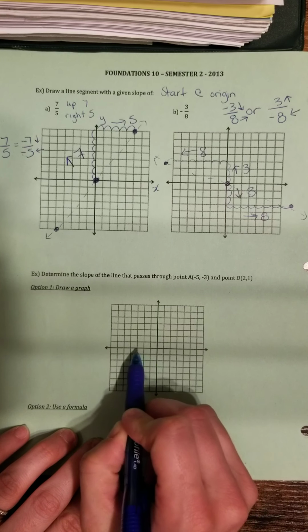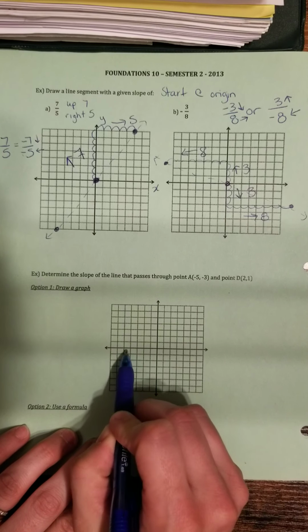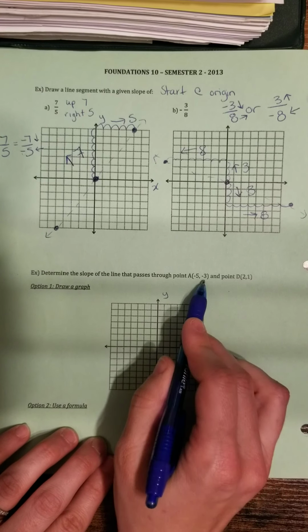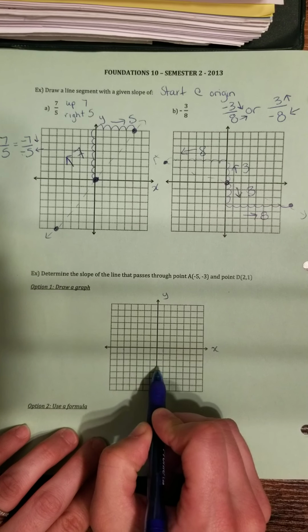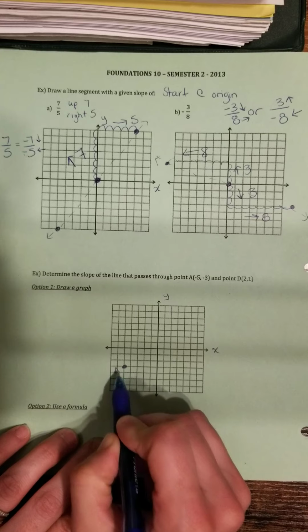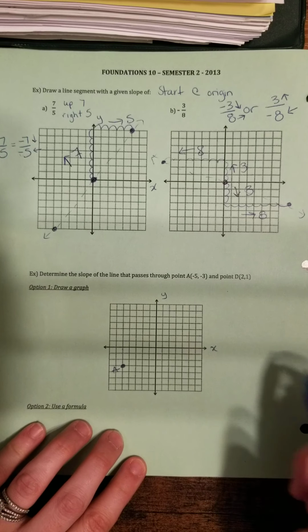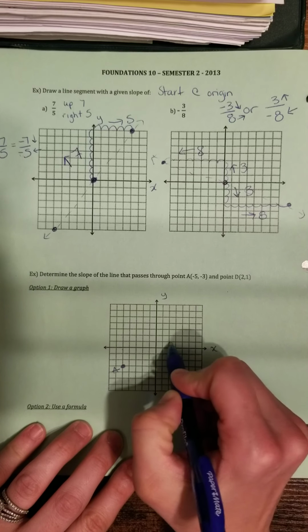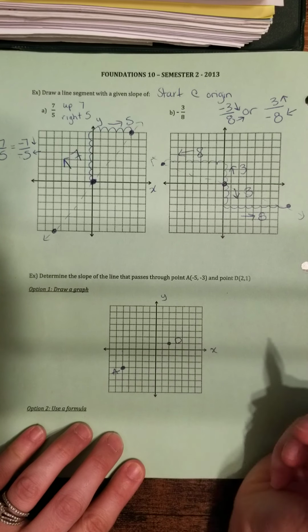-5 would be 1, 2, 3, 4, 5. This is the negative side of my x-axis. So -5, but then I'm at -3 for y. So -3 is 1, 2, 3 down. So where those 2 points meet is right there. And I'm going to label that point A. Then the next point is 2, 1. So I go to +2 on the x-axis and up to 1 on the y-axis, and that's point D.